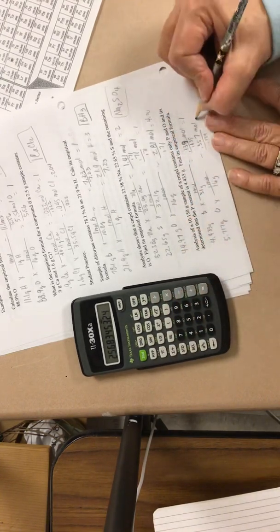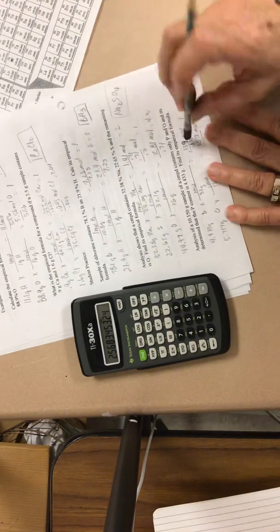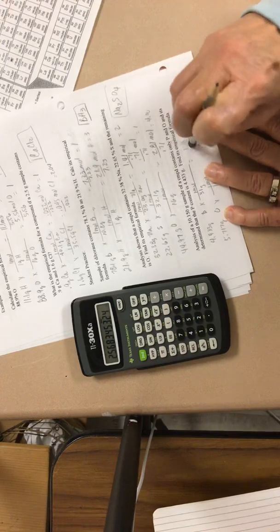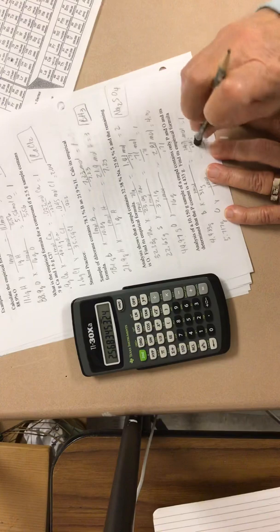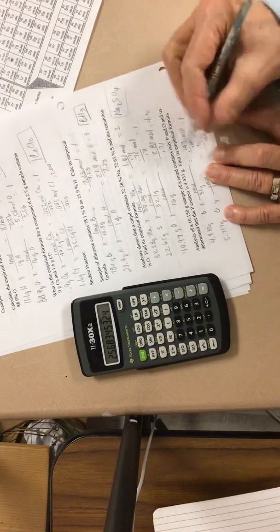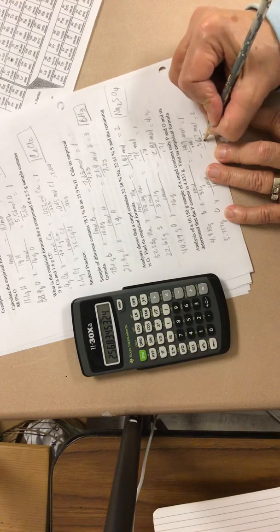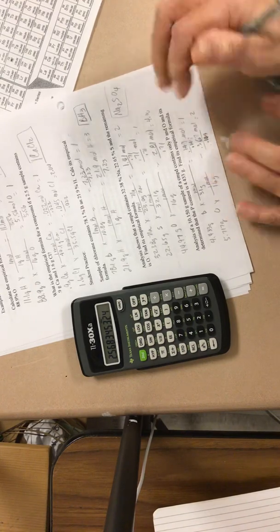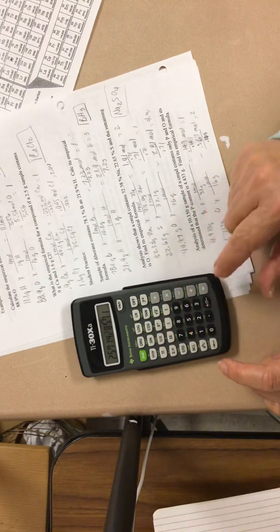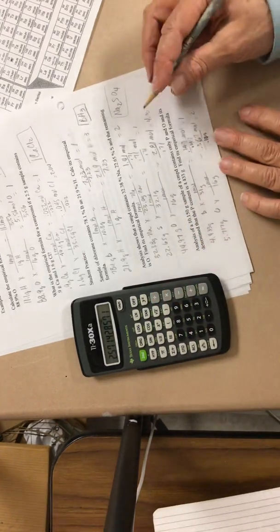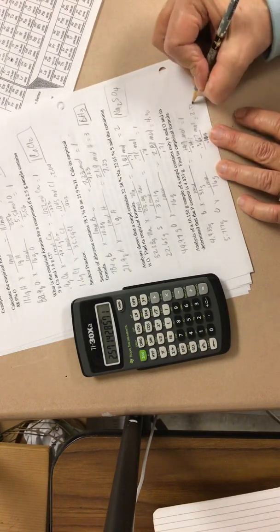Okay, so in this instance, maybe I should have just done 2 decimal places. Let's just do this as 0.14. Let's do this as 0.36, and we're going to divide it by 0.14. So 0.36 divided by 0.14 is 2.57. Okay, so that's close enough to 2.5. I think I've made a little boo-boo someplace.